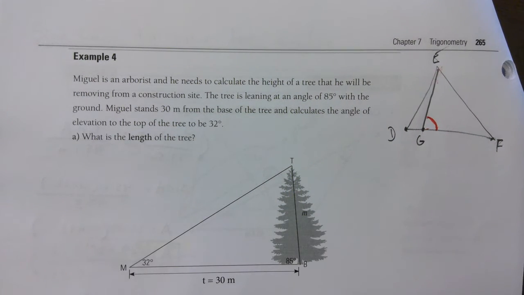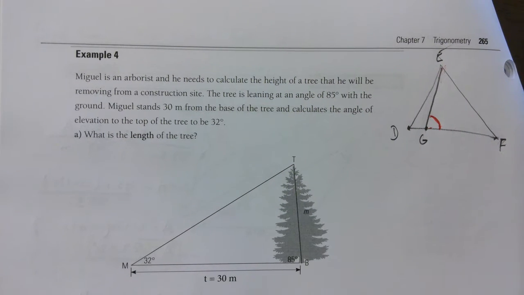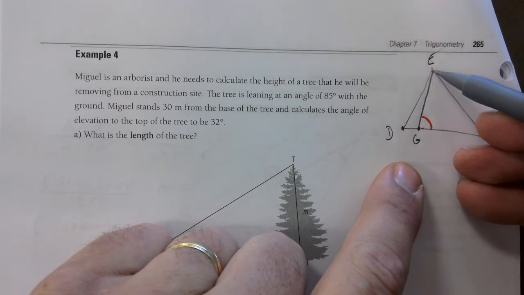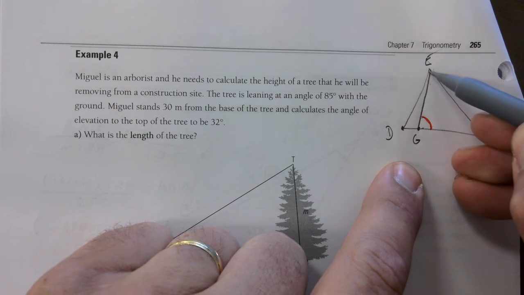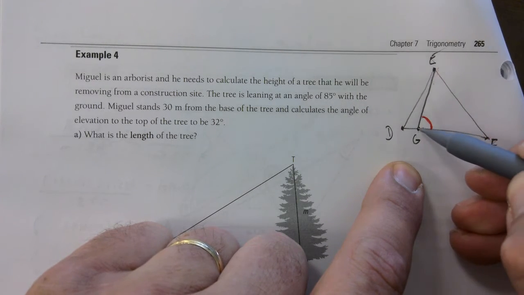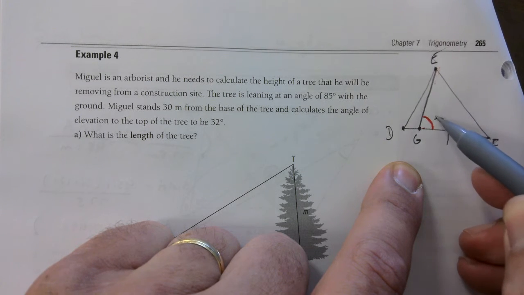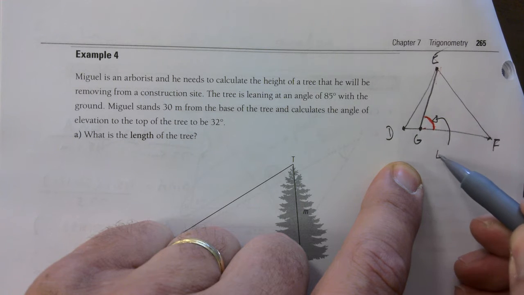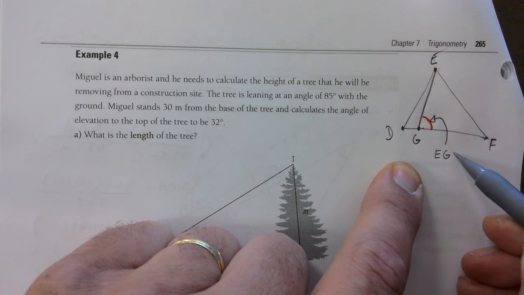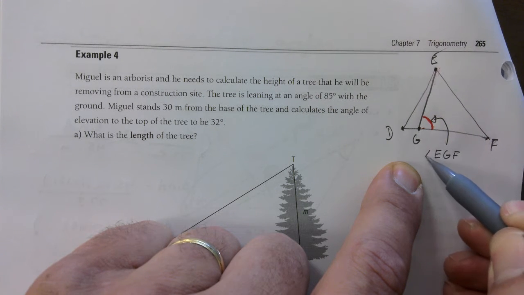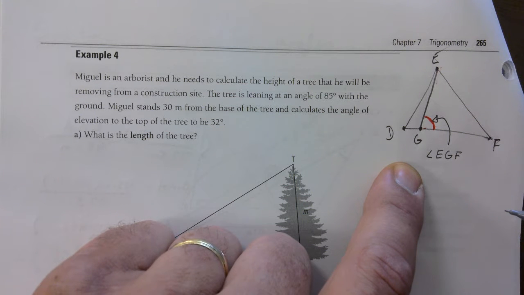So how do I refer to this angle right here? Do you remember? It's a three-letter notation. You can start here or you can start here. You would go E, G, F, right? So this particular angle is called angle EGF. You've seen the three-letter notation before, right? Or no?